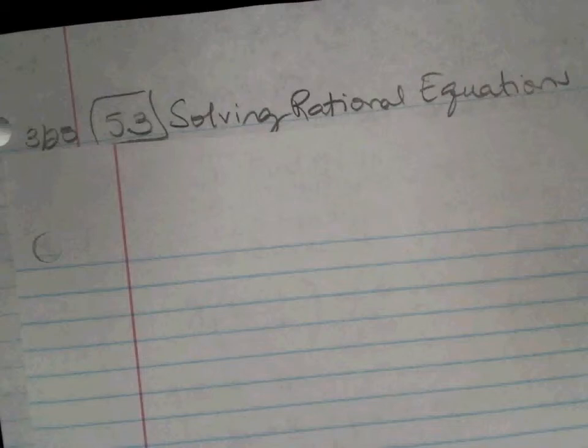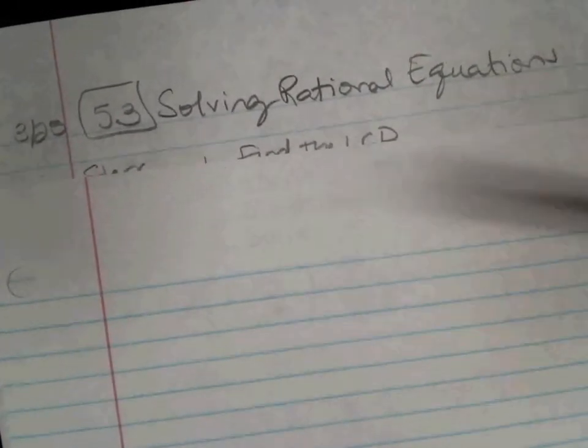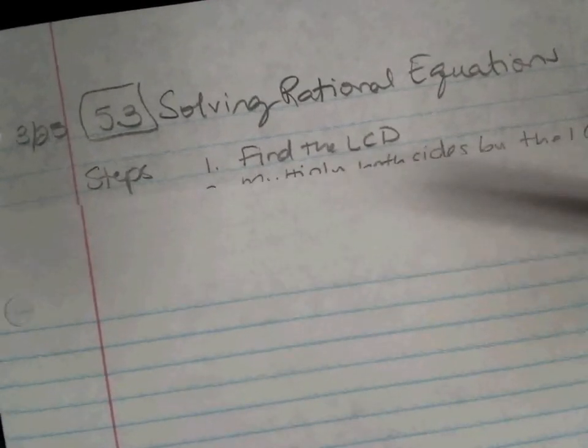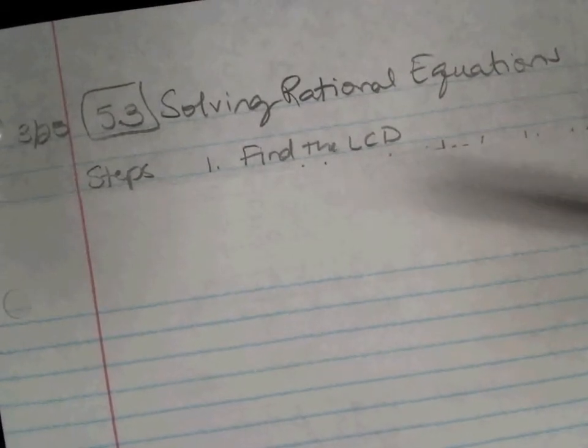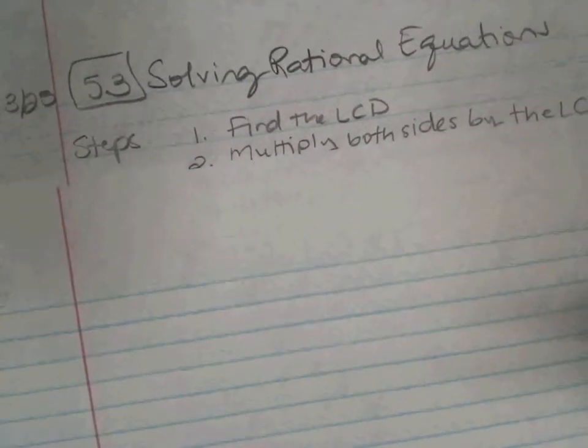Alright, our notes today are 5.3, solving rational equations. We've got a few steps. Step 1, just like in 5.2 when we're simplifying rational expressions, first step is find the least common denominator. Step 2, we're actually going to multiply both sides by the entire least common denominator.